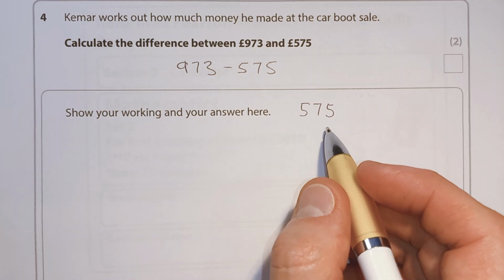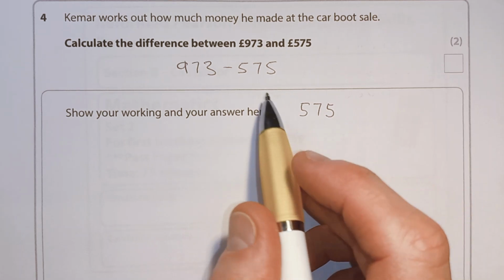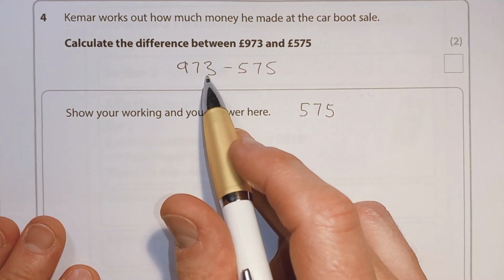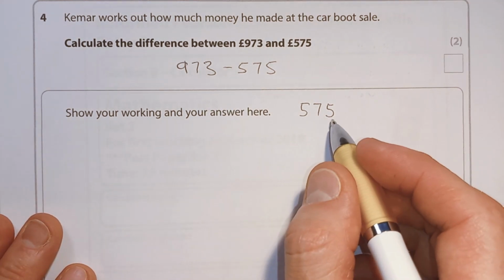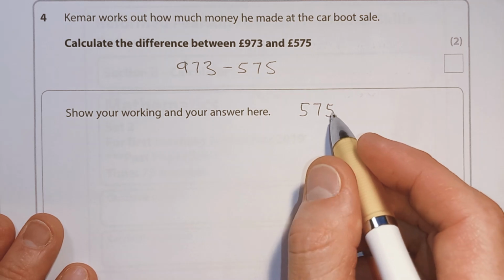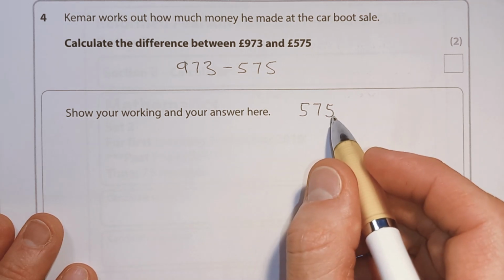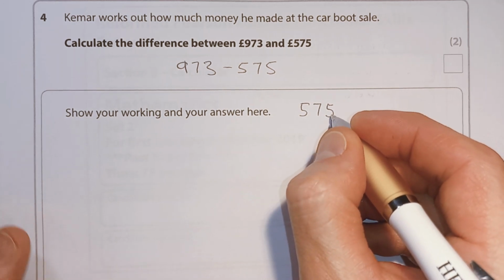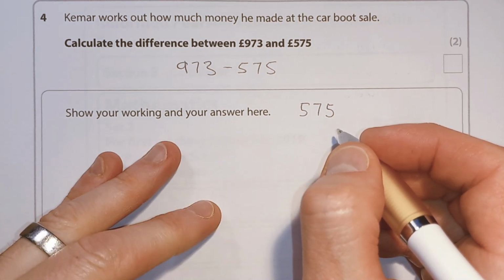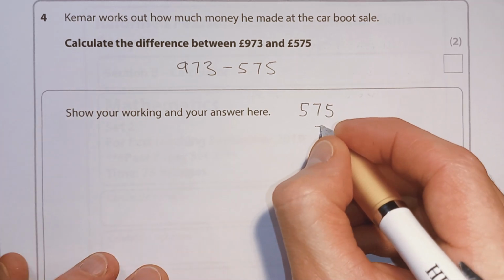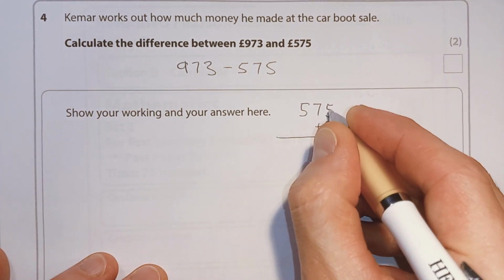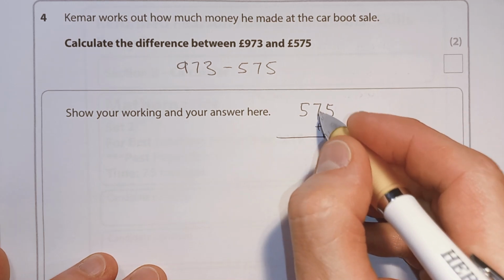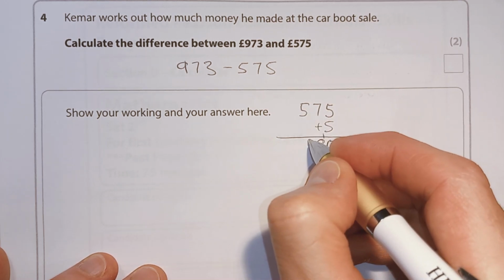So I'm going to add instead of taking away. So start from this number. How much do I need to add on to it to get up to 973? So let's try and make our units a 0. What do we need to add on to this to make this a 0? Well, if we add on an extra 5, because that will take us 6, 7, 8, 9, 10. So if we add 5 on here, that's going to make that a 0. 5 and 5 is 10. Carry the 1. 7 plus 1 is 8, and we've still got 5 there.